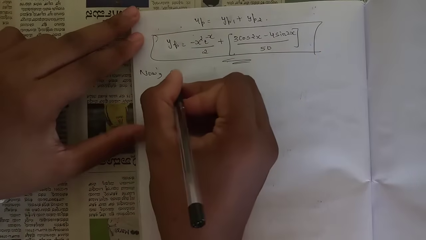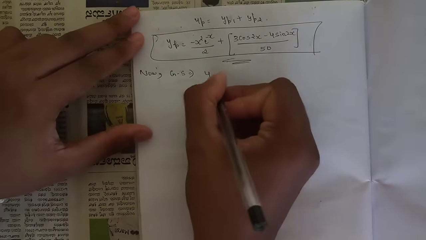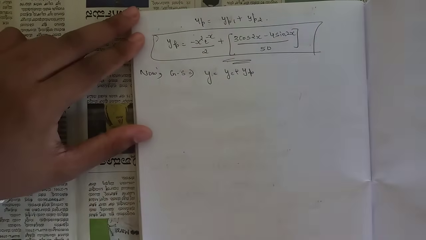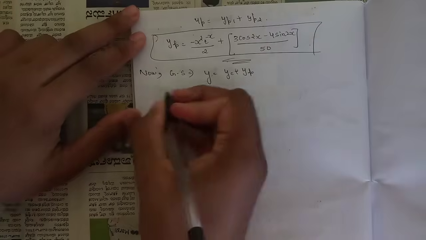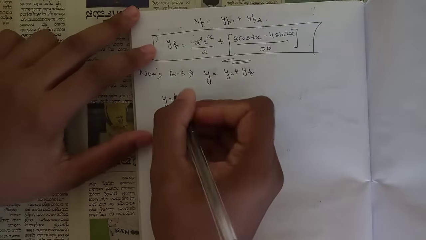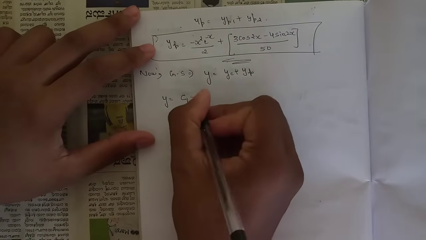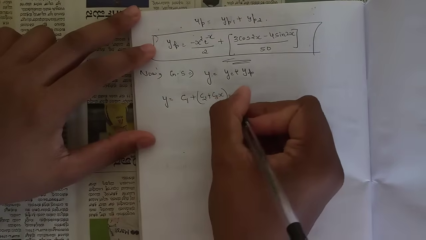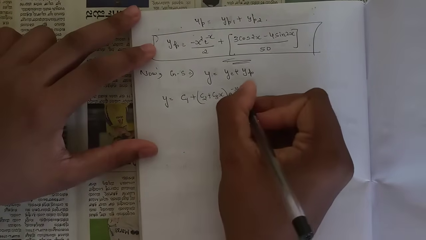Now our general solution will look like y is equal to the complementary function along with the particular integral. We need to add them. So y is equal to the complementary function, which we got as c1 plus c2 plus c3x into e power, the root here being minus x.